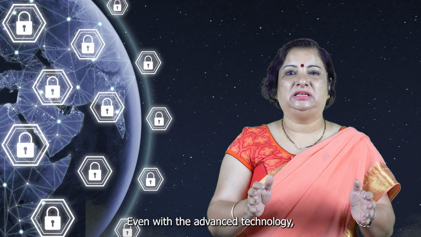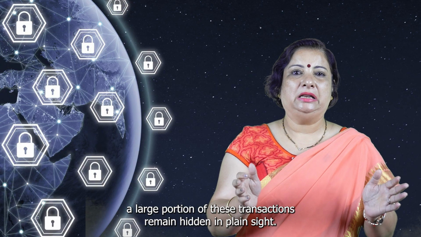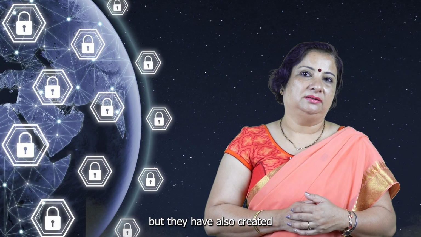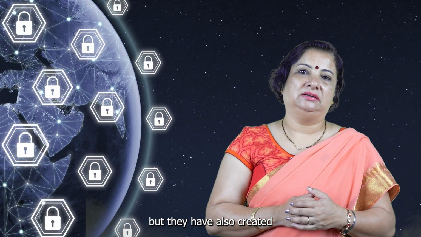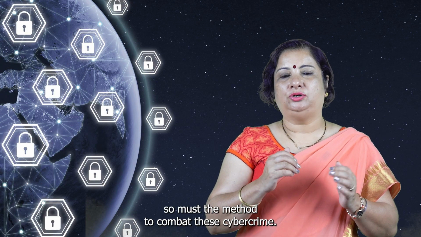Even with advanced technology, a large portion of these transactions remain hidden in plain sight. Encryption and cryptocurrencies have revolutionized the digital world, but they have also created a dark underworld where crime thrives. As technology evolves, so must the methods to combat these cybercrimes.